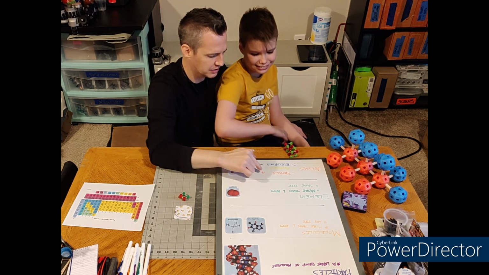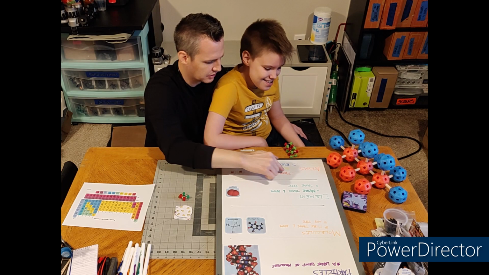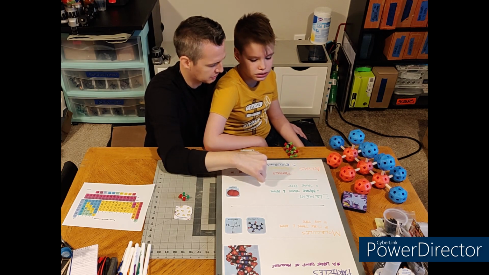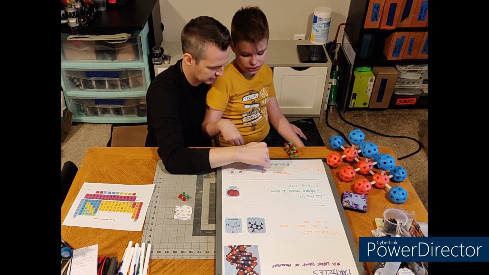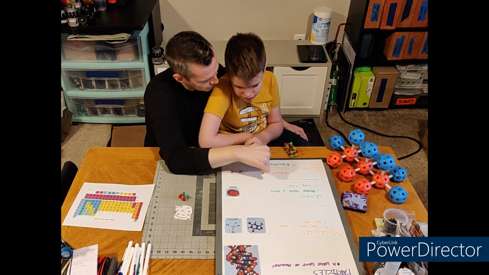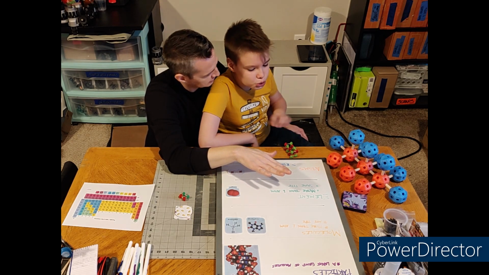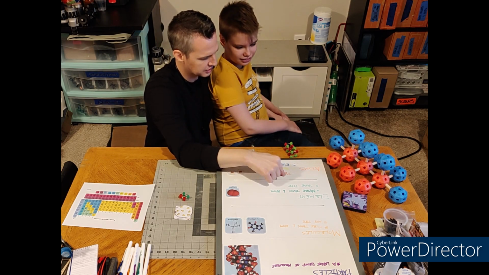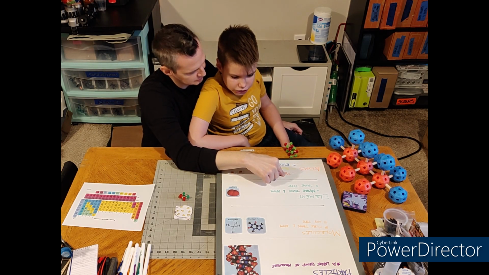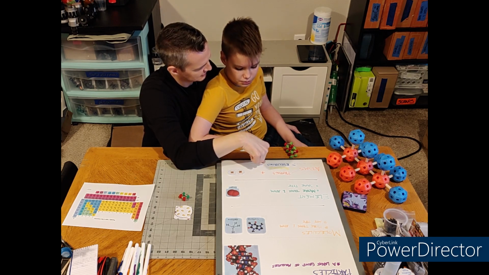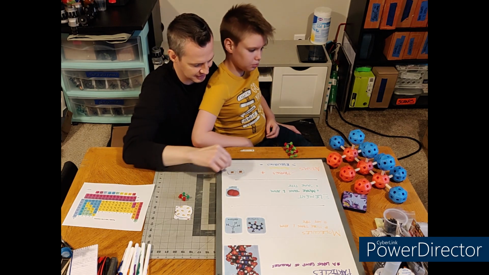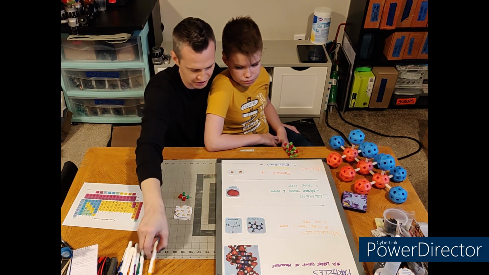So we've got protons. Think of protons as positive. Electrons are negative. Neutrons, nothing. So protons, positive; neutrons, nothing; electrons, negative. Good job.